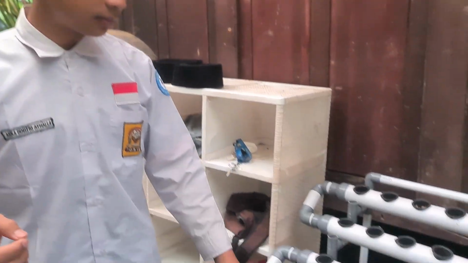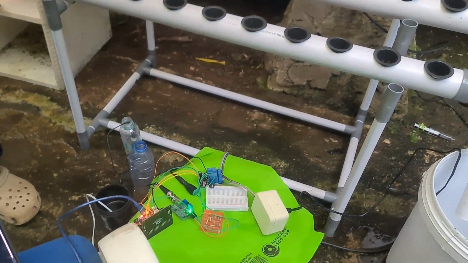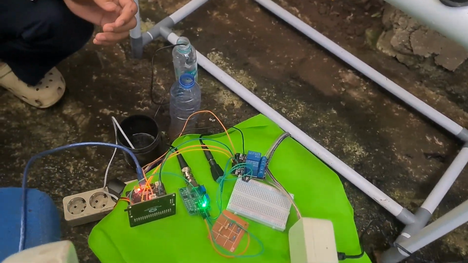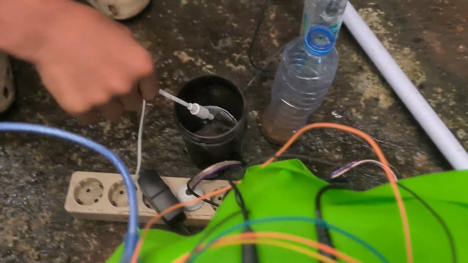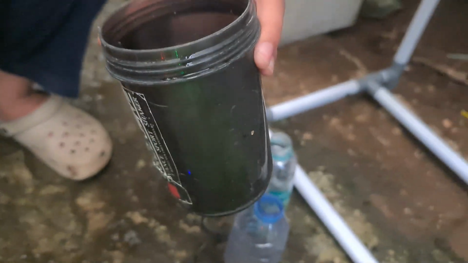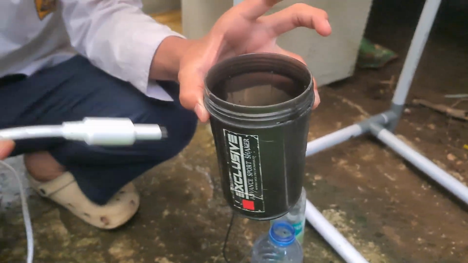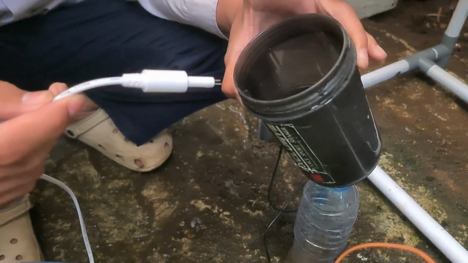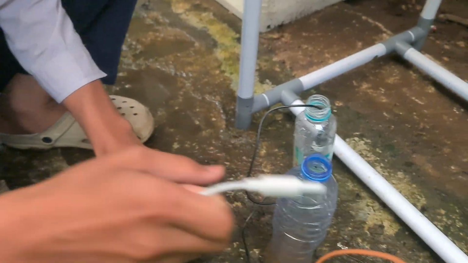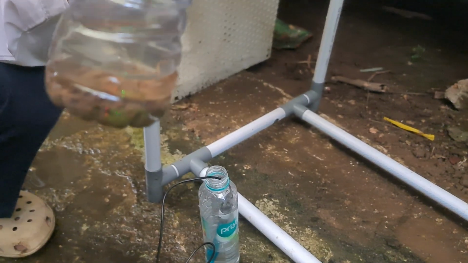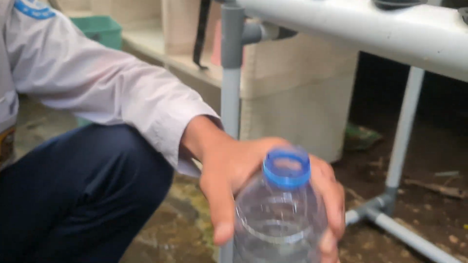So in this video, my team Ahda and me, Adika, are going to make the demo for the smart greenhouse. Okay, so here's the TDS sensor to measure the water. So you can see here, in this cup, in this bottle, what's the name? The water is clean, but in this bottle, the water is dirty.